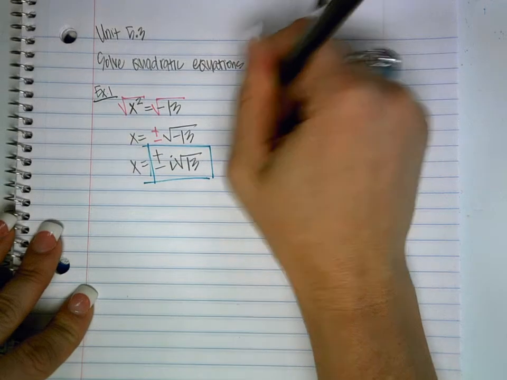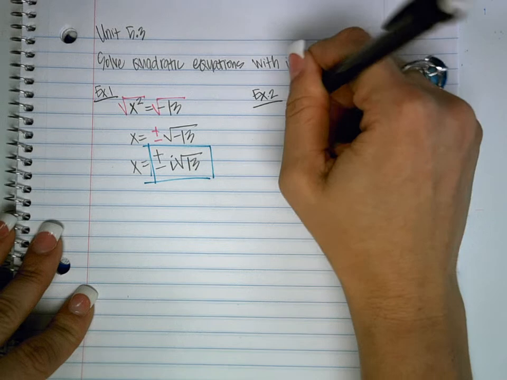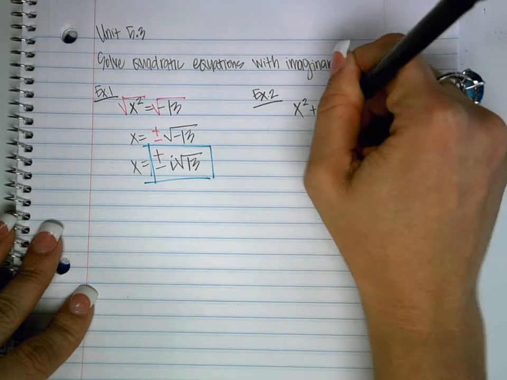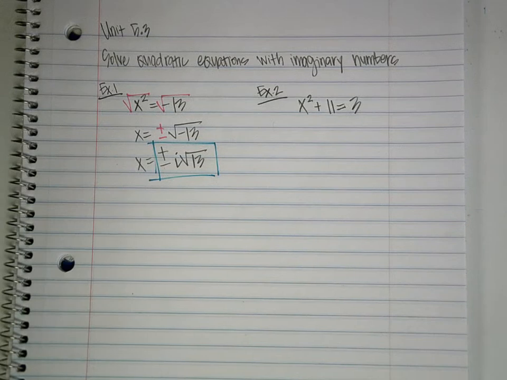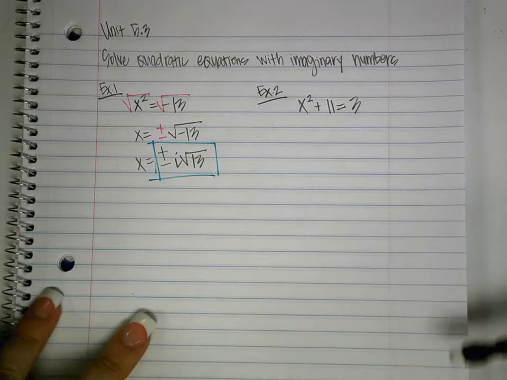For number 2, I want you to solve x squared plus 11 equals 3. Any ideas? What do you think I'm going to do to solve? David? Subtract 11, exactly.